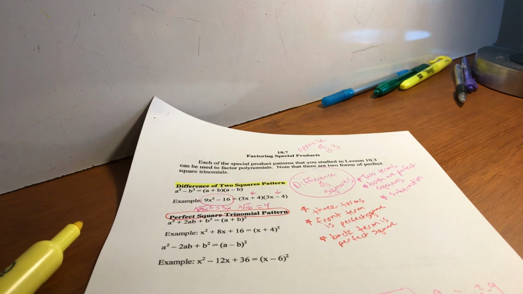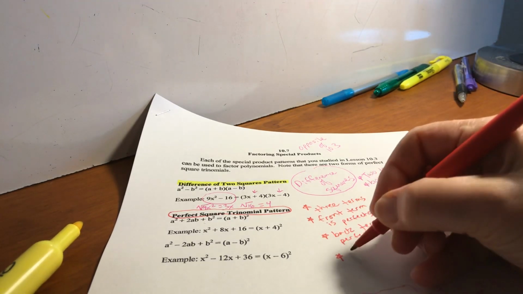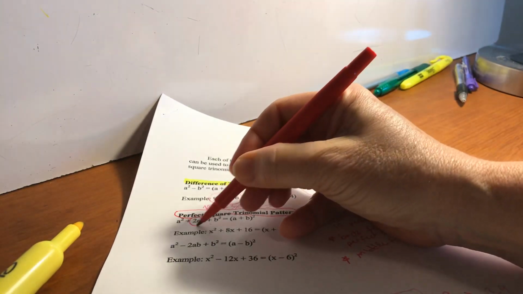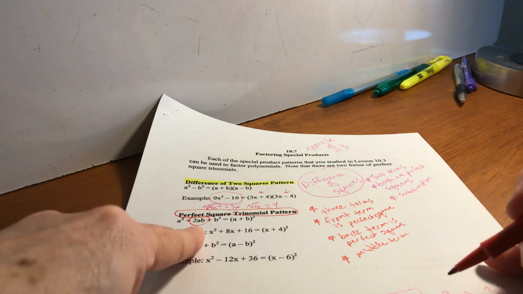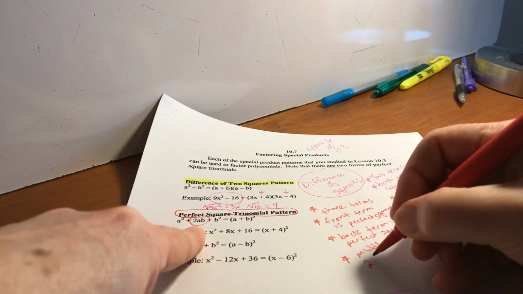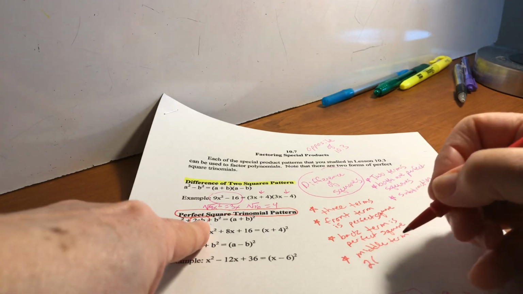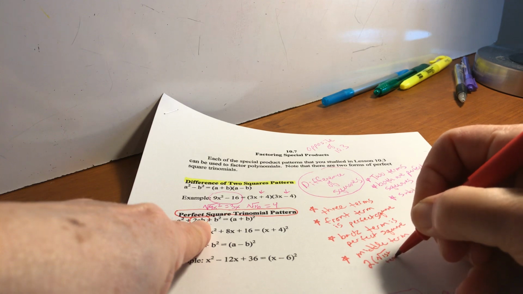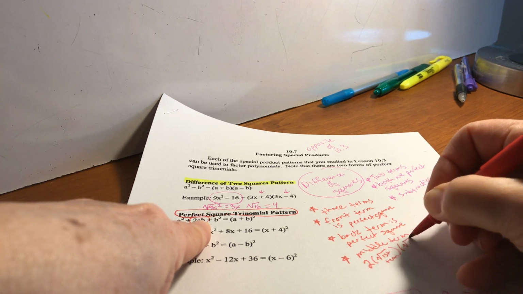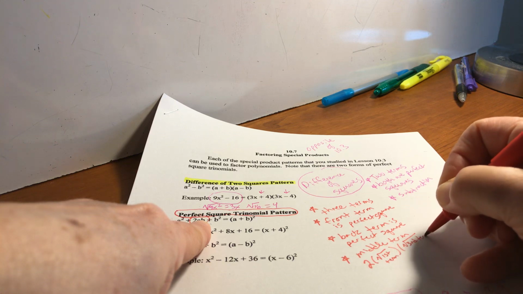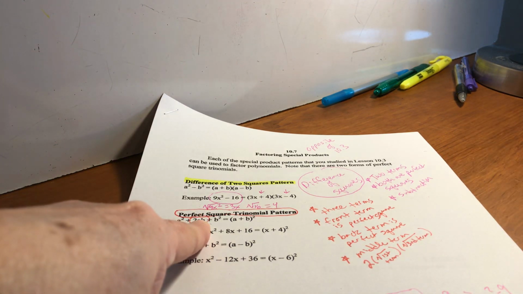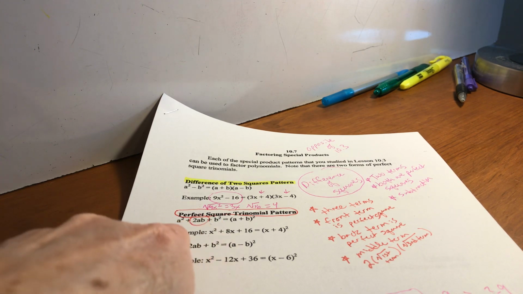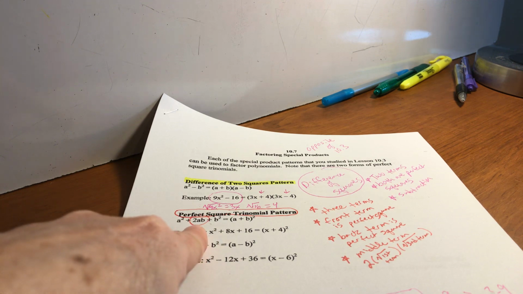Those are your biggest indications, because when you look at the middle term, it's kind of weird. But it is going to be 2 times the square root of your first term times the square root of the third term. That's how you're going to recognize it. Perfect square in front, perfect square in back. If you take the square roots of those two things and multiply by 2, you get the middle term.